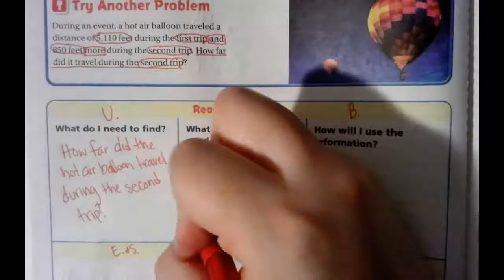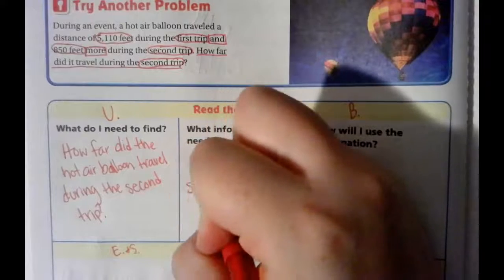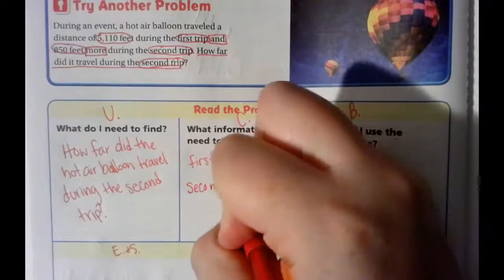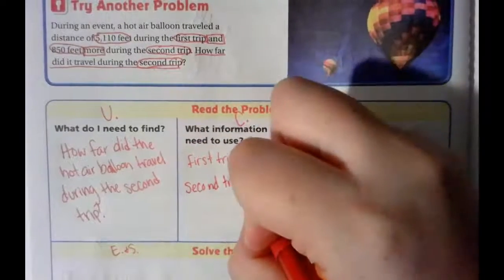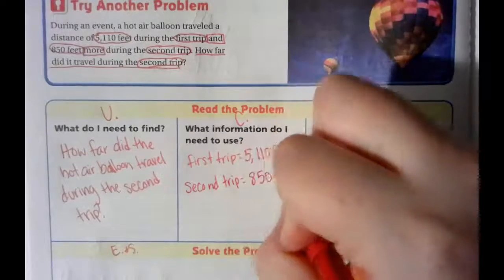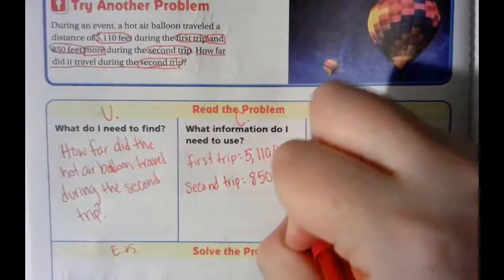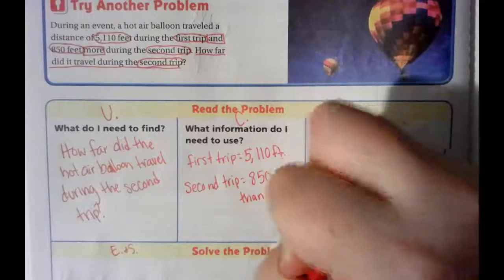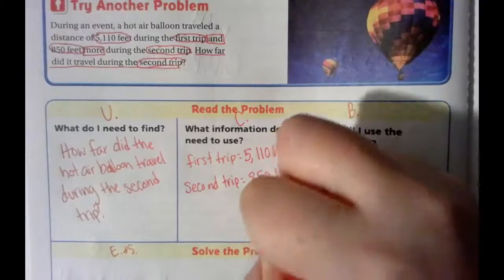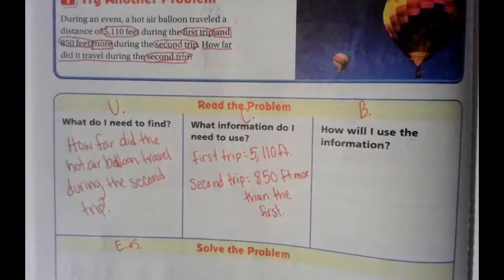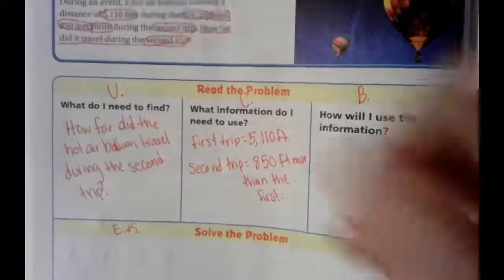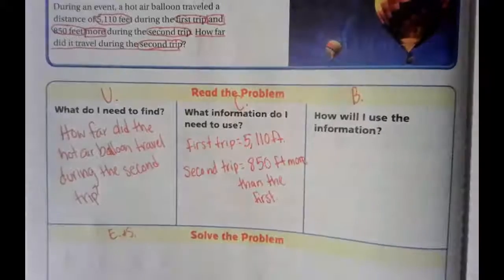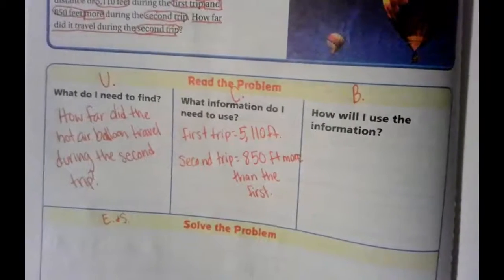And we know the second trip was 850 feet more than the first. Oops, I forgot the E on the word more. There we go. More than the first.